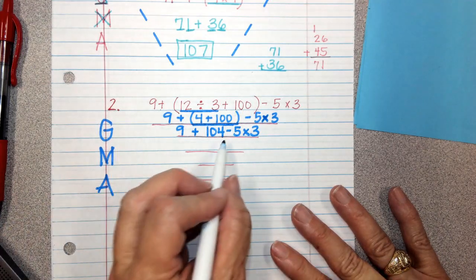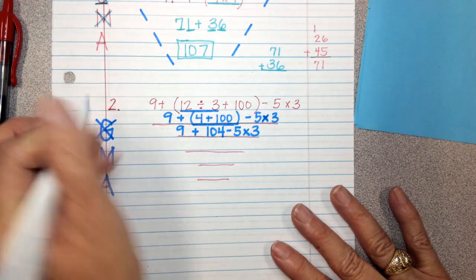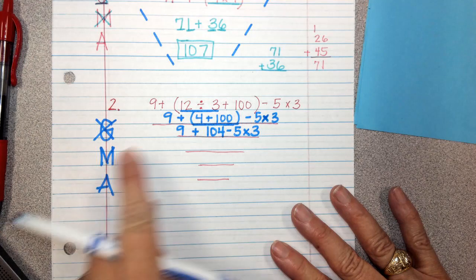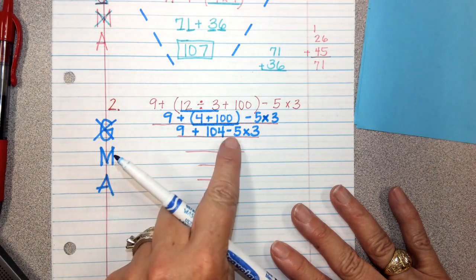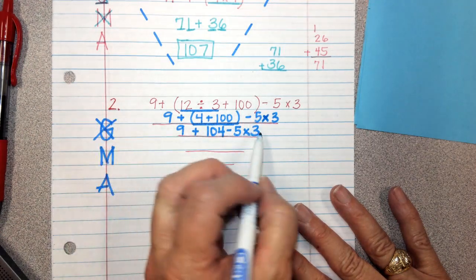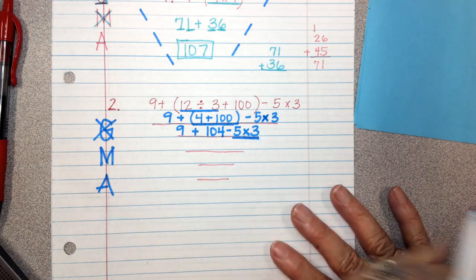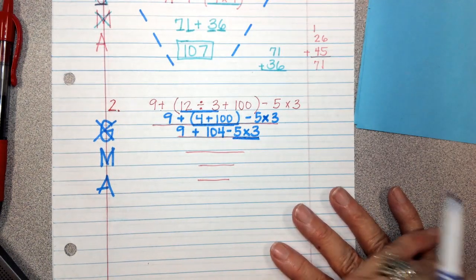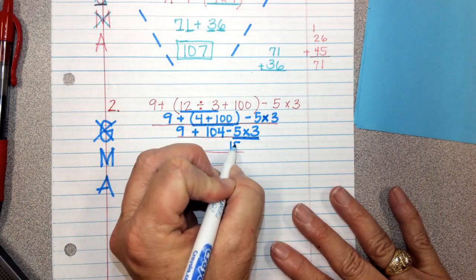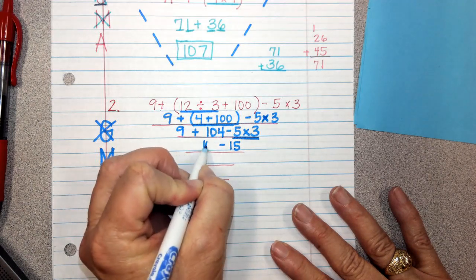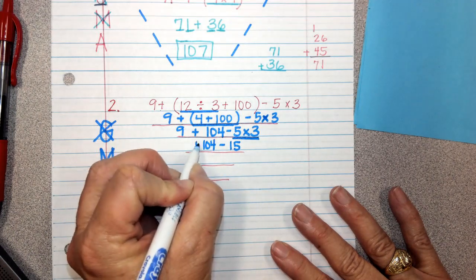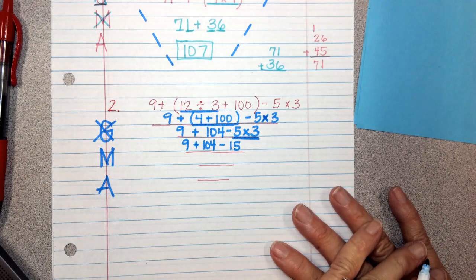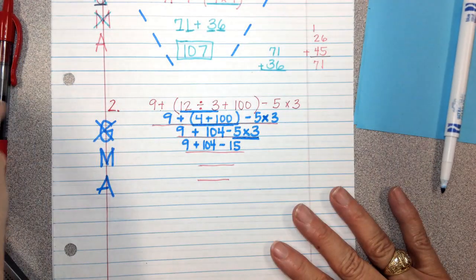Alright, now that we're done with our grouping symbols, I can cross that off, and I'm looking for multiplicatives. So that's adding, no. Subtracting, no. Multiplicative. So I'm going to underline that piece. And 5 times 3 is going to be 15. And then I'm going to simply drop down the other pieces that I haven't solved. It's one step at a time.